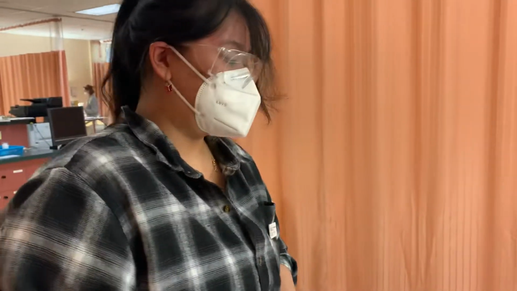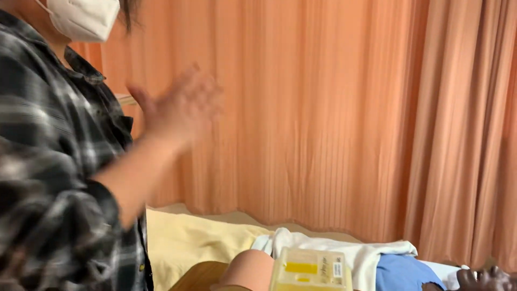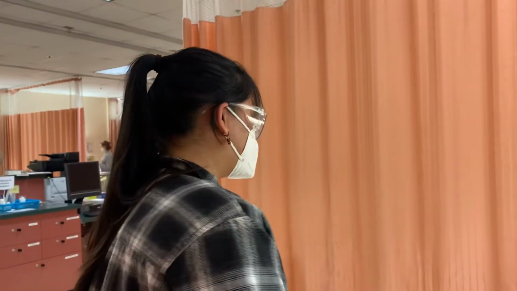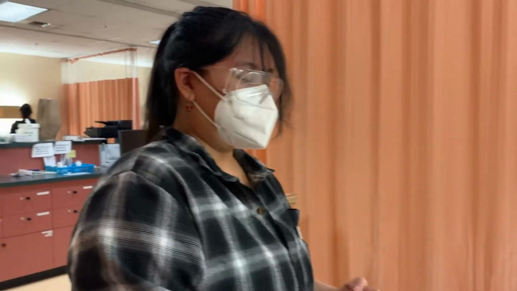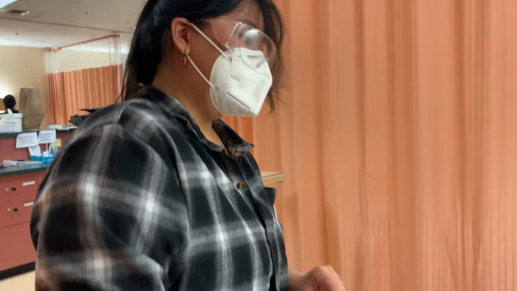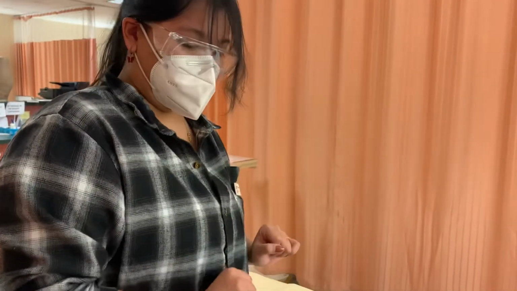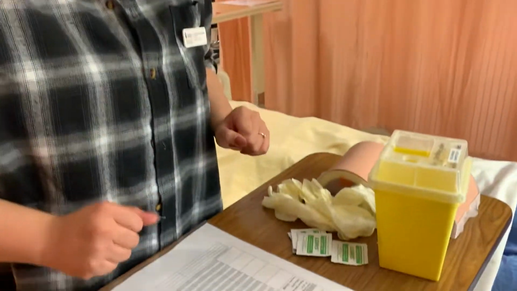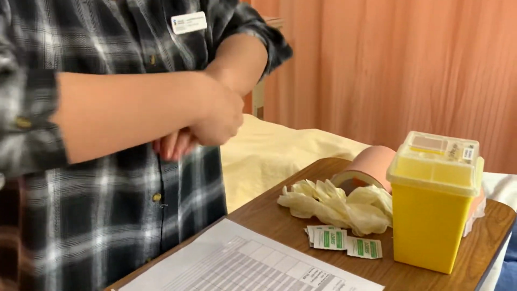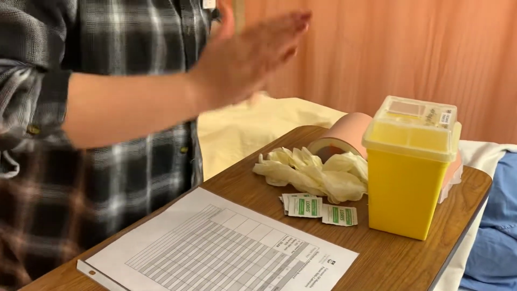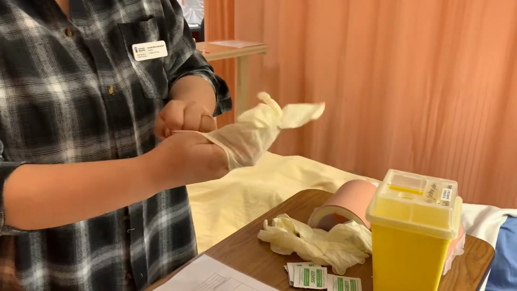So before I give this medication, I'm going to do a quick vital sign check. I'm going to also check their skin, their mouth, any bleeding areas. And of course I have checked their CBC, checked their hemoglobin, hematocrit, platelet, red blood cell. And so now that I've checked that, I'm going to get ready to give the medication. First I'm going to wash my hands again. I'm going to put my gloves on.